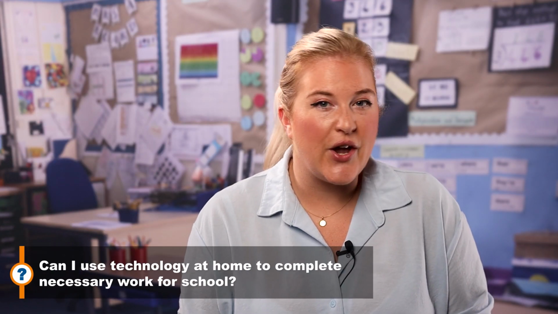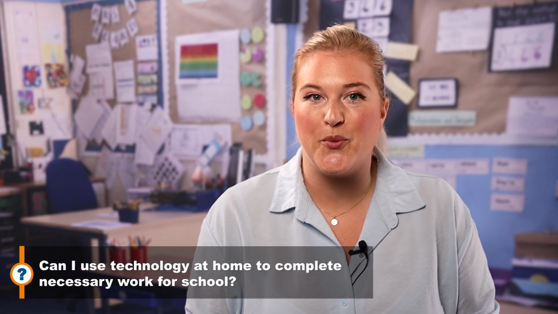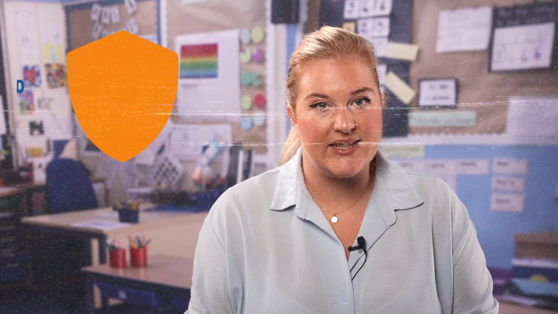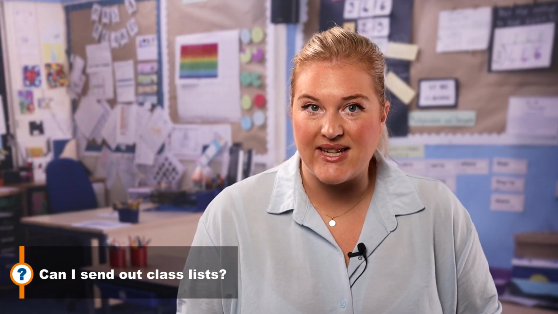Can I use technology at home to complete necessary work for school? Yes, but when using your own technology, phones, laptops, PCs, ensure it's password protected and encrypted. Natalie here. Just to clarify on this point, it's always best to use school devices when doing your work for school, as this will provide the best security. If you have to use your own device, liaise with the school to make sure that files with confidential information are suitably protected.